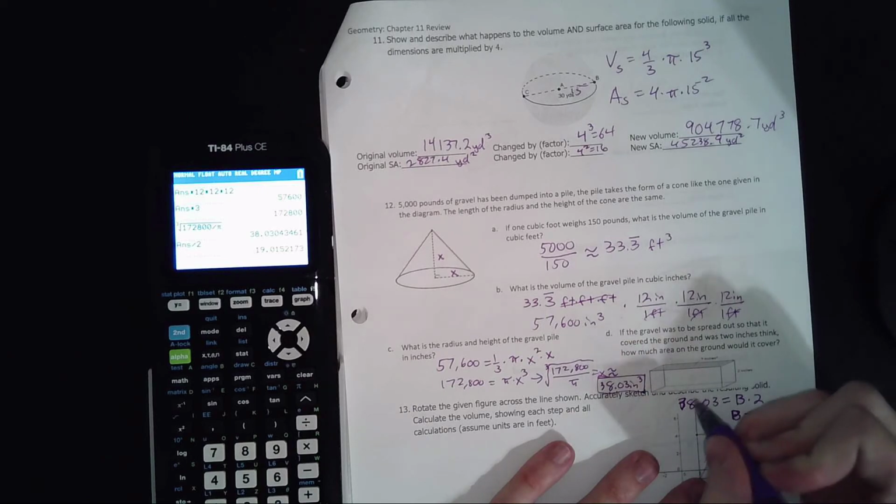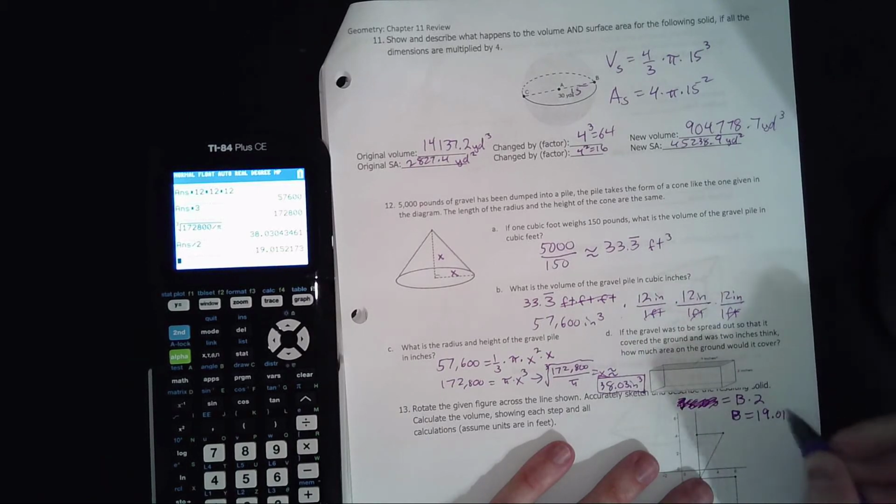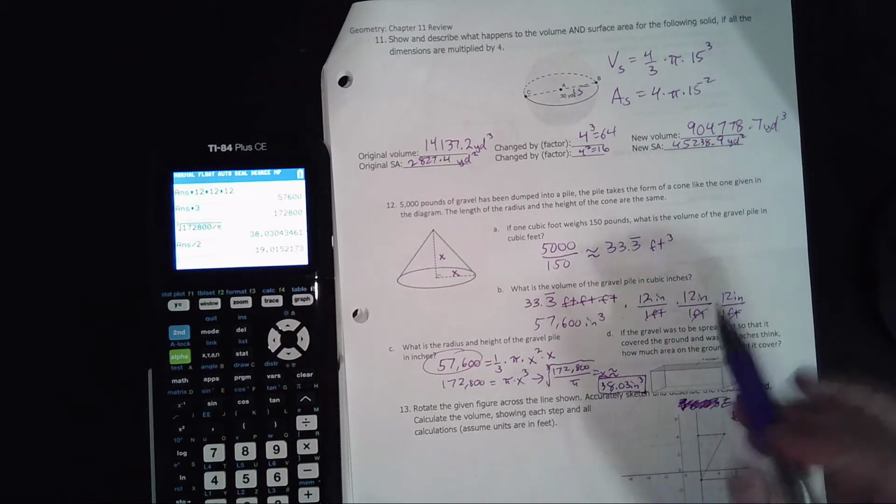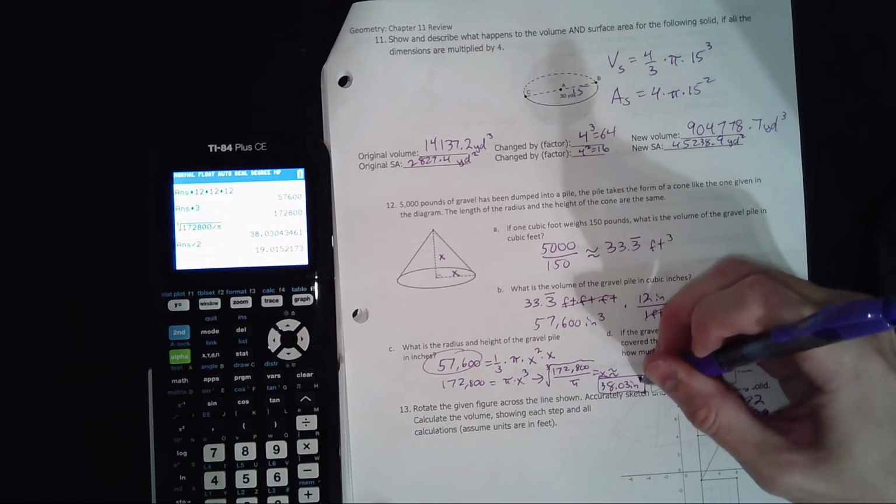Oh, this is not the volume. Oh my god, 38 is not the volume. I'm so sorry, guys. That is not the volume at all. Oh my gosh. The volume was given up here. This was the length of the radius. In other words, it's not inches cubed. It's inches to the 1 power.